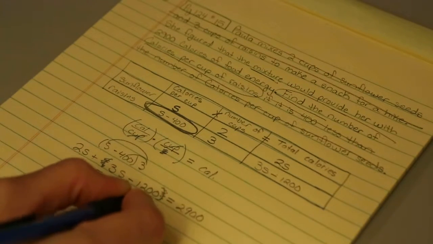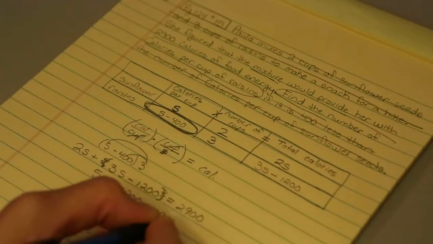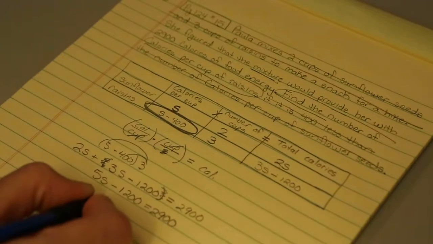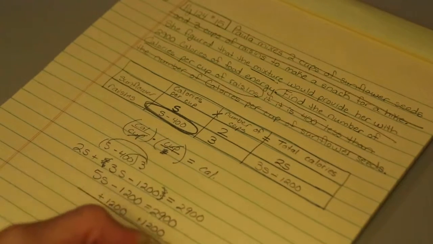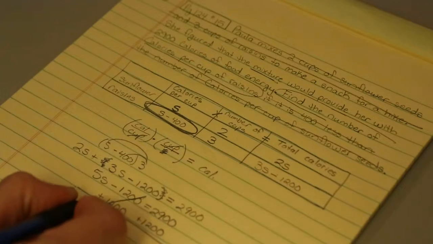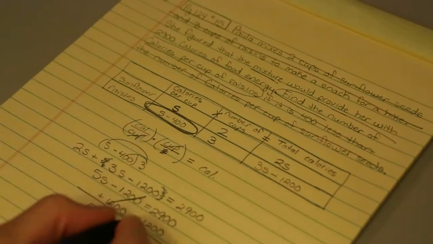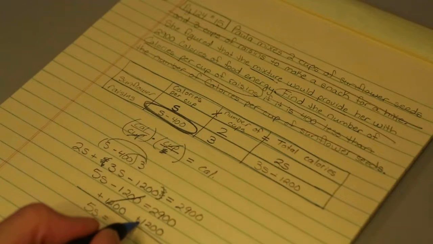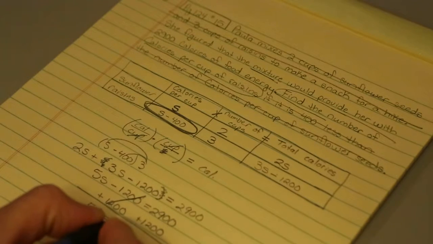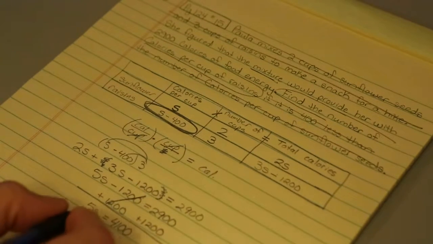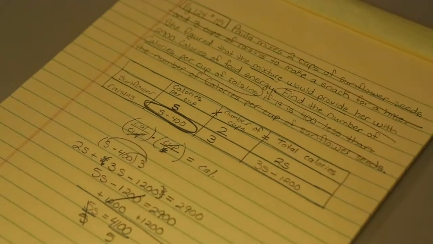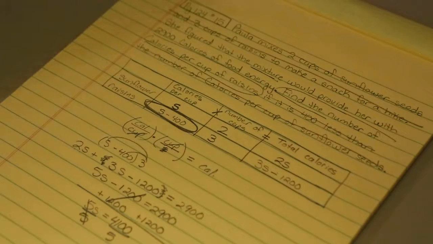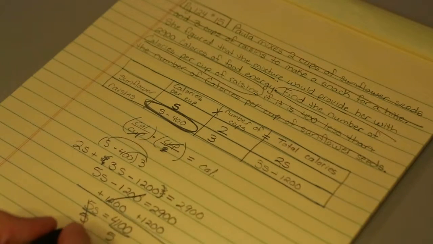Minus 1200 equals 2900. To undo subtraction, we use addition. If you do it to one side, you've got to do it to the other side. Remember, seesaw principle. So now you have 5S equals, this is almost 3 grand. If I just added 3 grand, it'd be 4,200. But I didn't. It's 100 less. So it's not 4,200, it's 4,100. Divide by 5. Divide by 5. Okay, I cheated. I used the calculator earlier. When you divide by 5, you get 820.